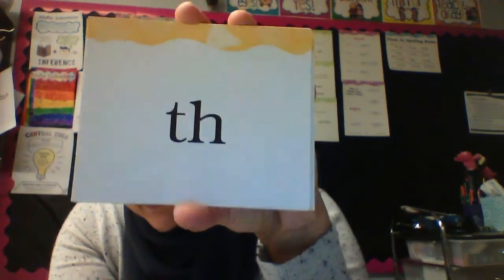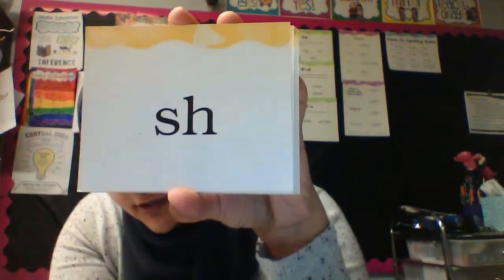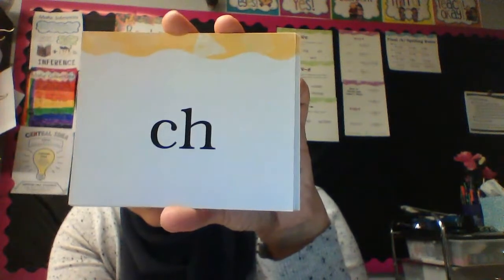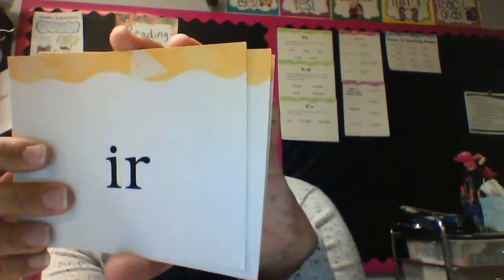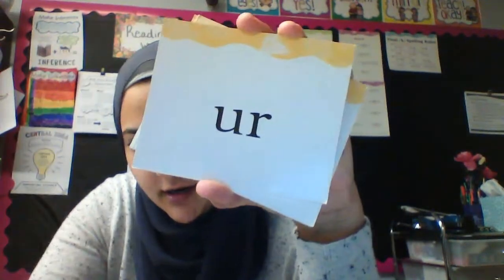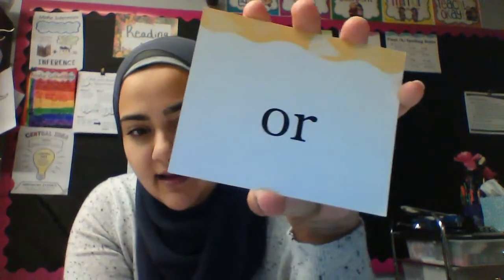Digraph CK. Digraph TH. Digraph CH. Combination ER. Combination IR. Combination UR. Combination QU. Combination AR. Combination OR. Combination WH. Very good. All right. Moving on. Those are letter cards.